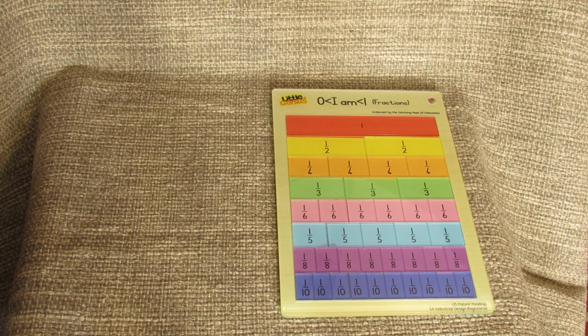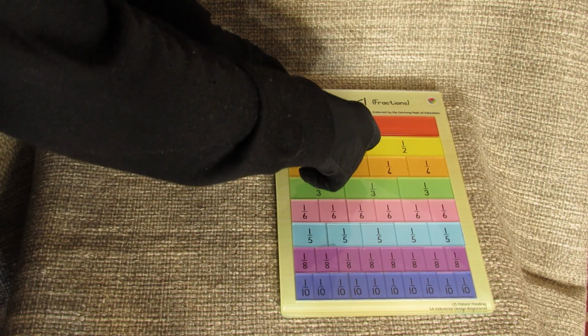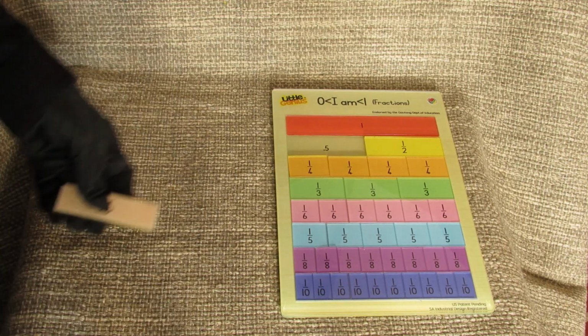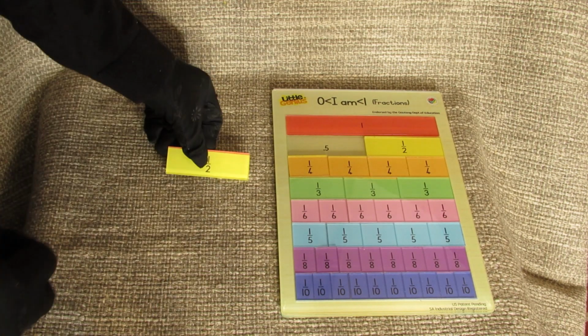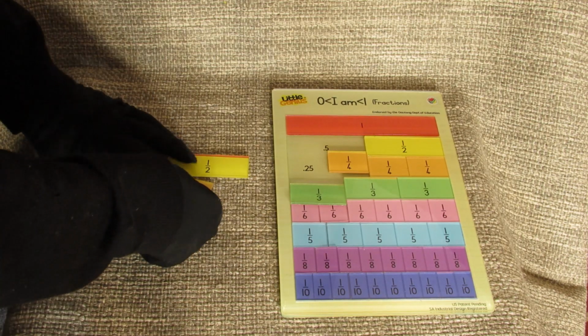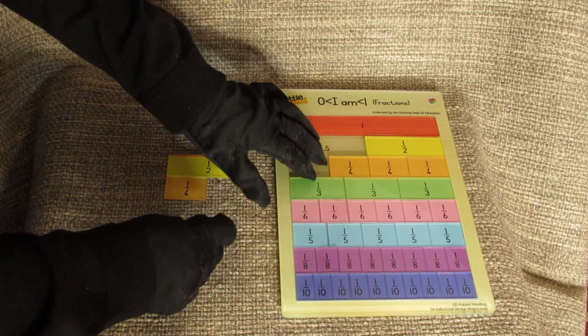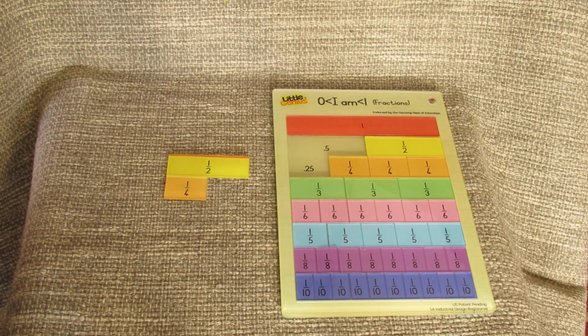Now the same goes for here. Let's say he gets a calculation at school which says a half take away a quarter, and he has to find the answer.